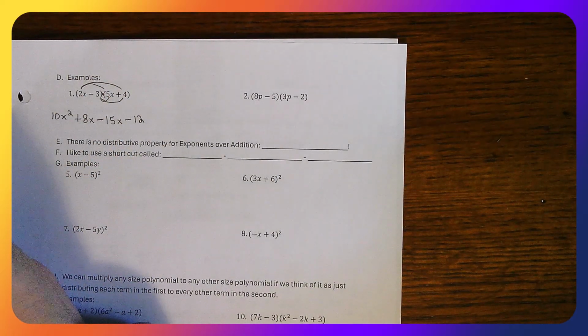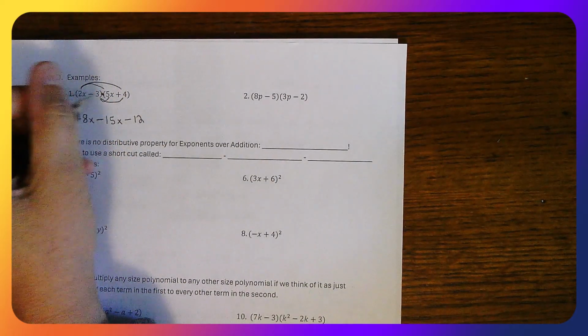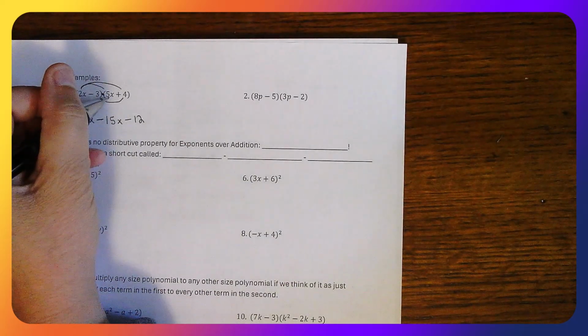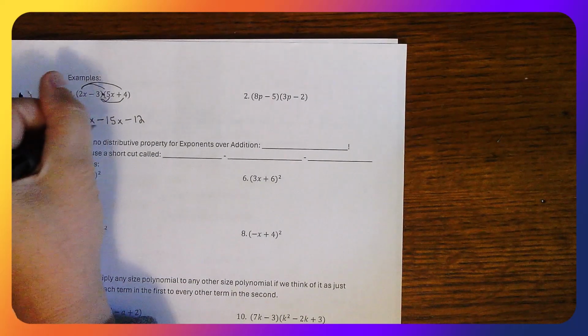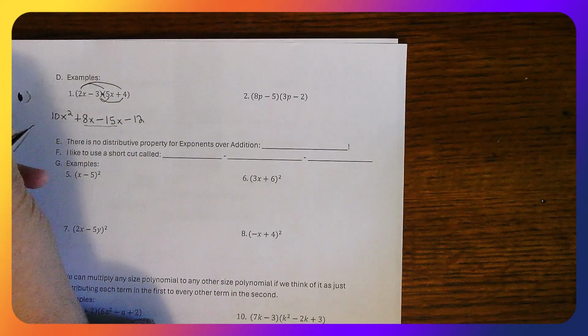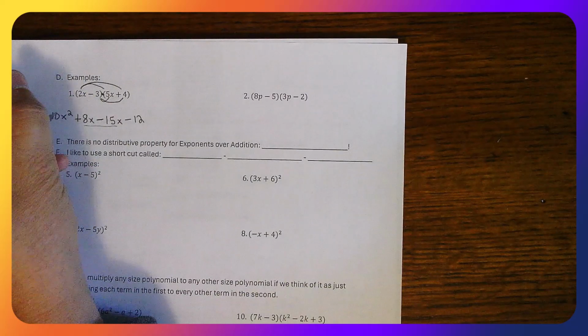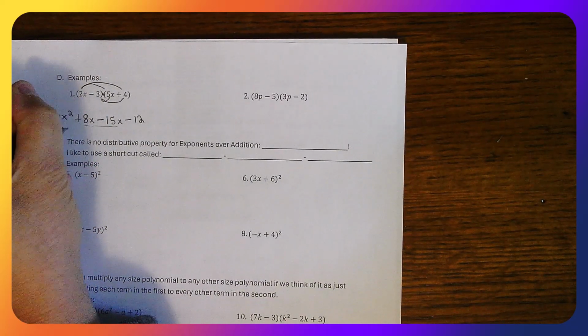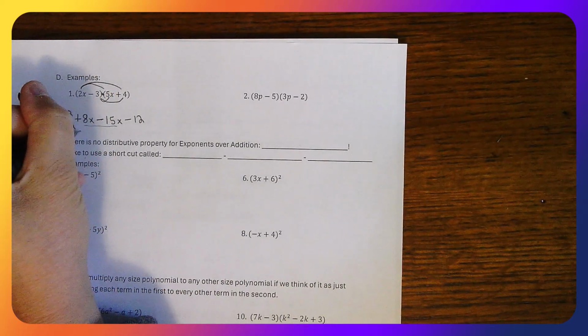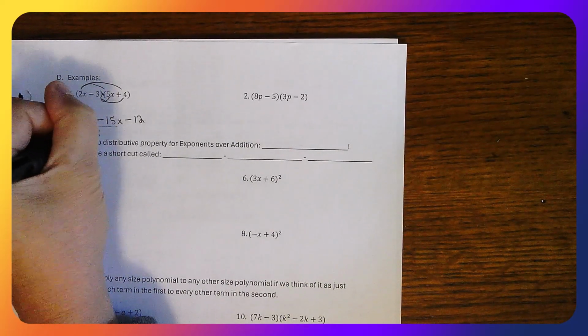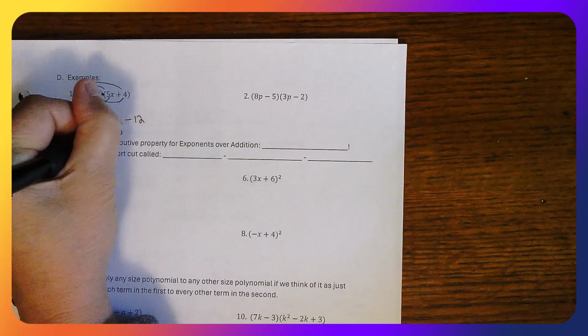Okay, now what do you notice? When you're multiplying binomials that have the same variables in them, you will often have like terms, and it will often be those 2 terms in the middle there, the outer and the inner if you're thinking FOIL. So we have to add those. So 10x squared, 8x minus 15x is minus 7x, and then the minus 12.